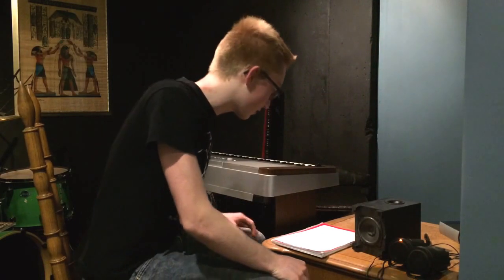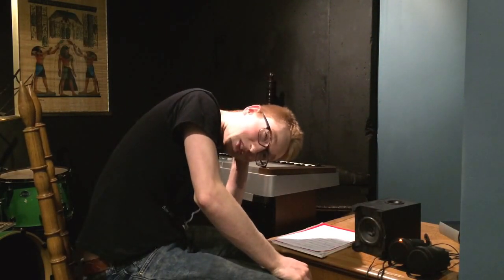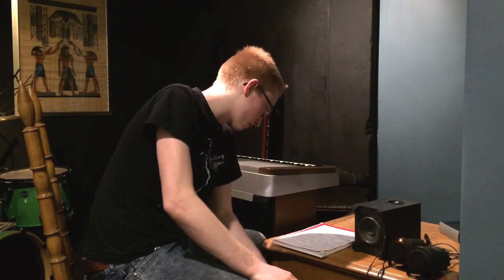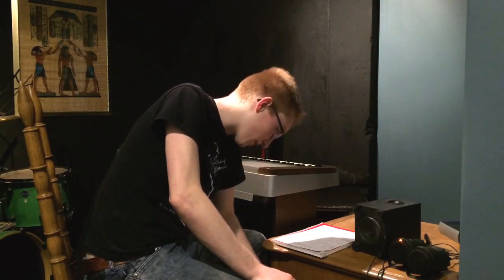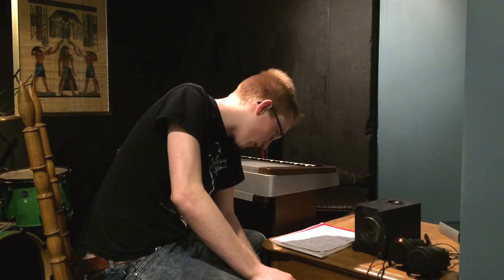Now you gotta do that with a metronome or other humans. Yep. And also bebop scales starting from the 3rd or the 5th or anywhere else or the 7th. Yep.